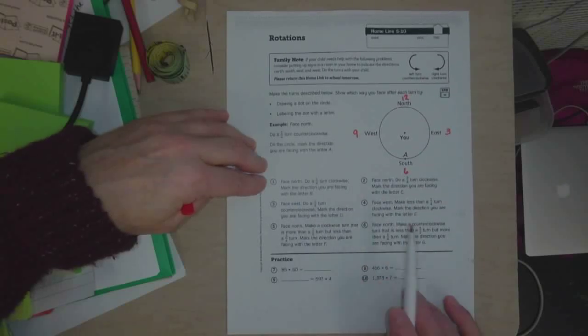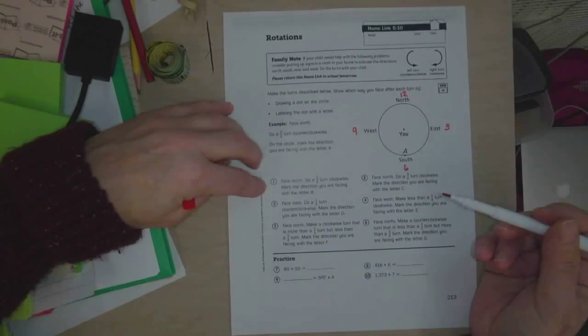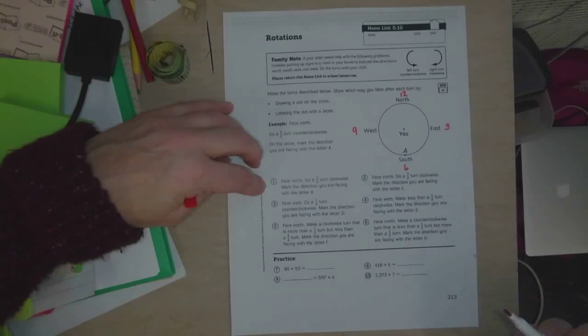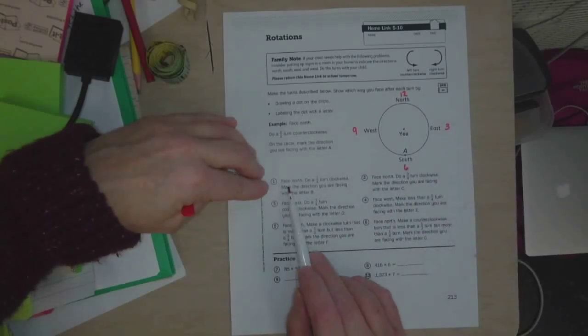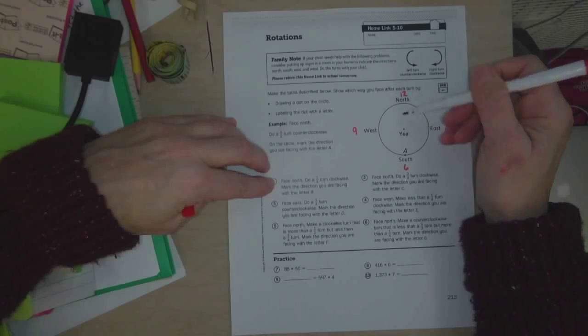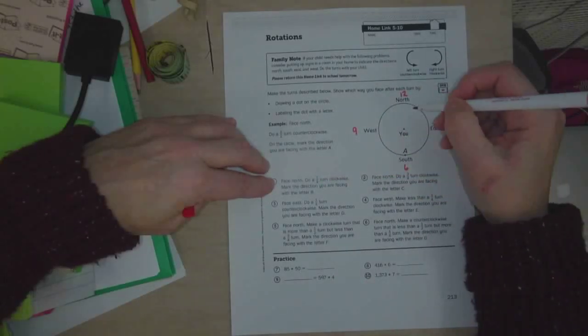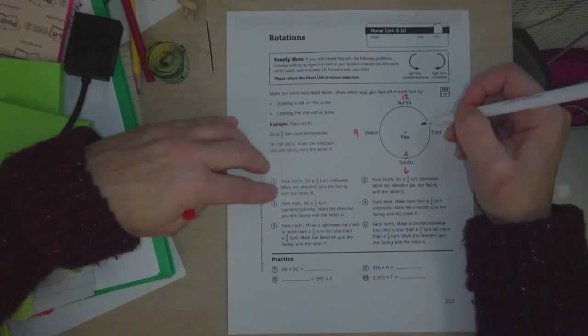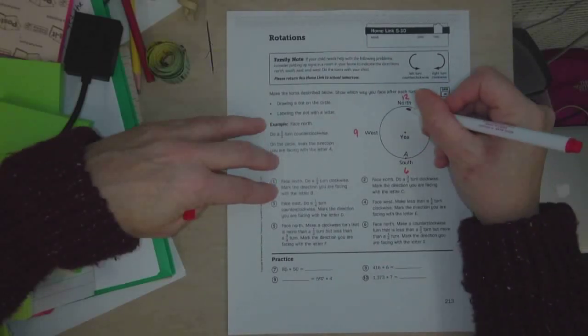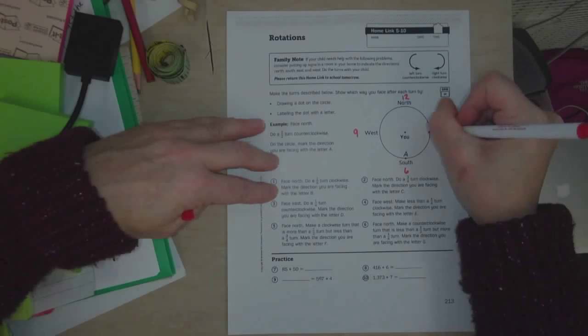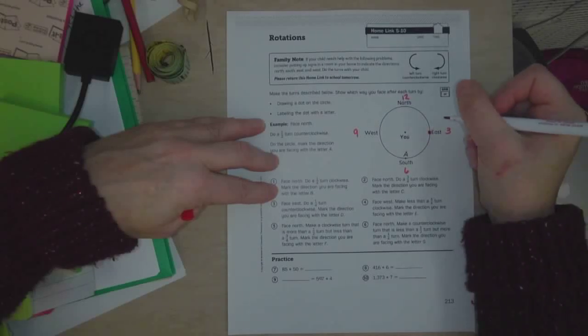So number 1, face north. And you really need to read these directions carefully. You might want to stop the video now and do it on your own and then see how you do and then turn it back on. Face north. So this is you facing north. Do a 1/4 turn clockwise. So clockwise is this way. 1/4 is making that 90-degree angle. Mark the direction you are facing with the letter B.